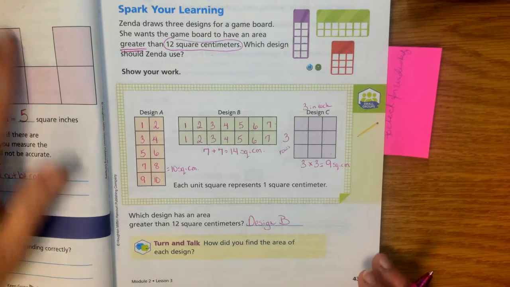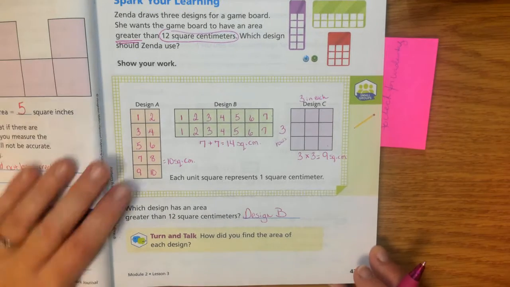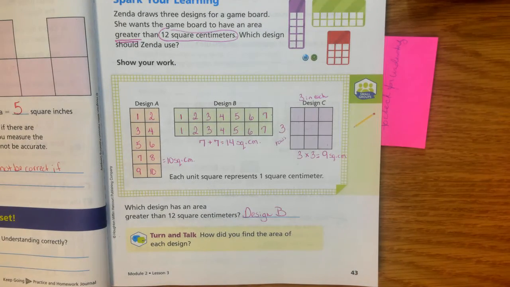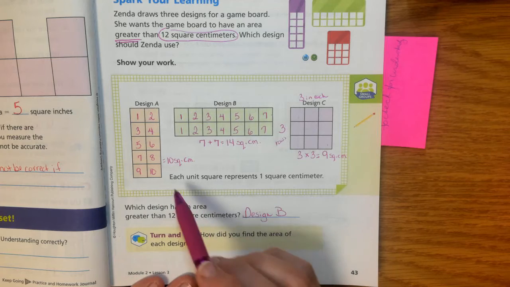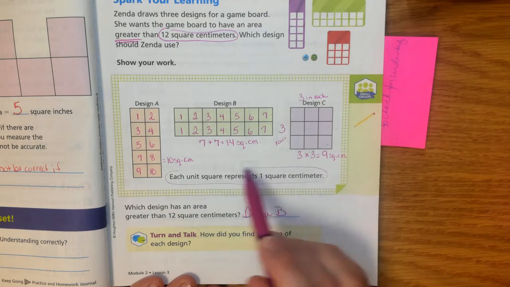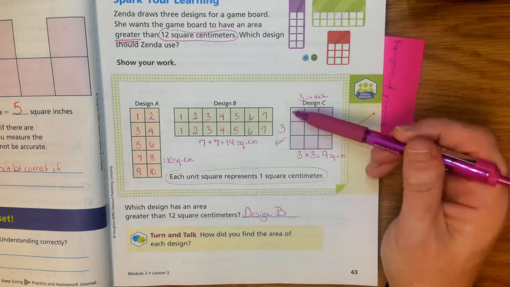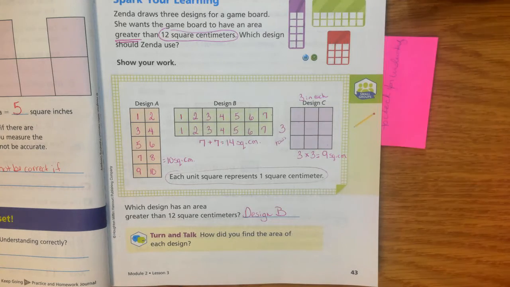So you can see that there are different ways that we can find the area of our shape, especially as long as we know how much the unit is. Each one of these units are all the same size. Each one is 1 square centimeter.